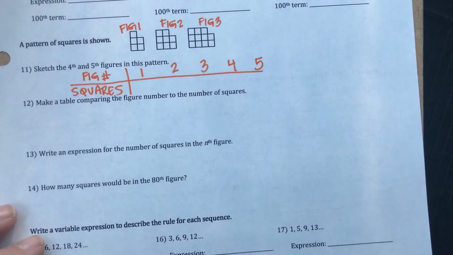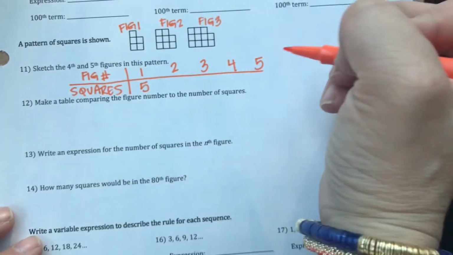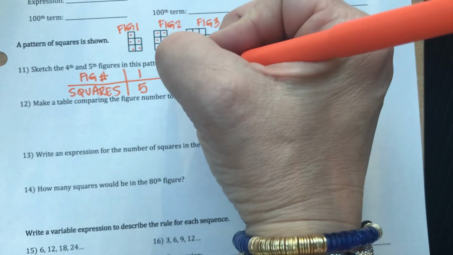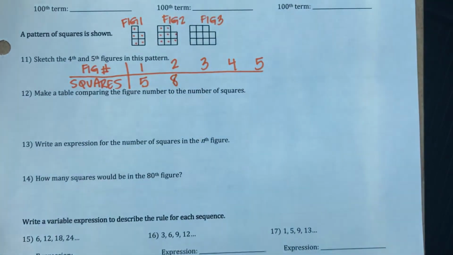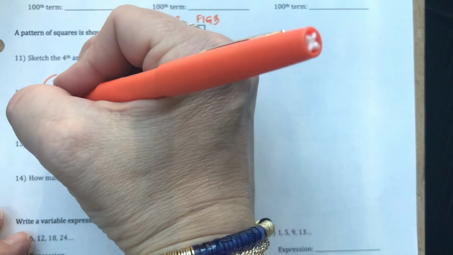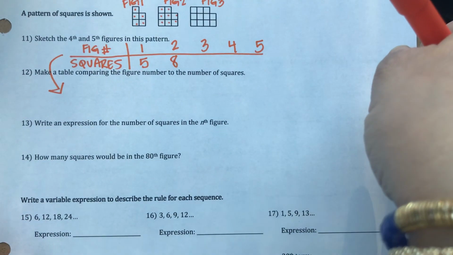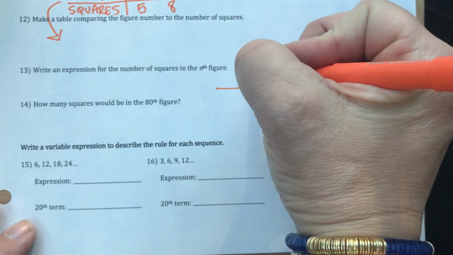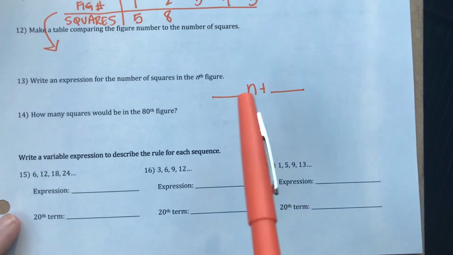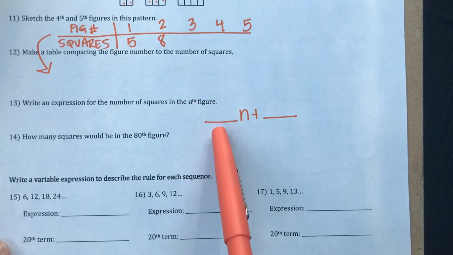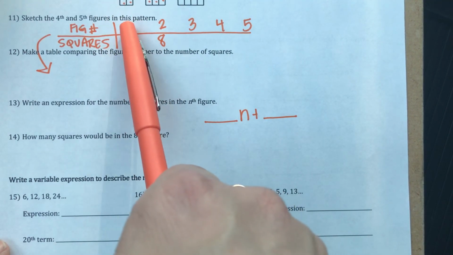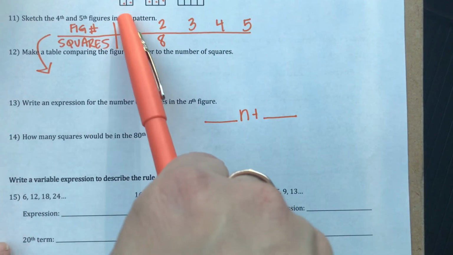So what you're going to look at is figure number 1 has 5 squares. 1, 2, 3, 4, 5. Figure number 2 has 1, 2, 3, 4, 5, 6, 7, 8. So you're counting the squares, and then you're going to find the pattern. Oh, that should go down here. And so when it says write an expression for the number of squares in the nth figure, it's blank n plus blank. So how much is it changing every time, just like on your notes? And then plus, what would figure 0 be? If you backed it up 1, what would be in the very, very first figure?